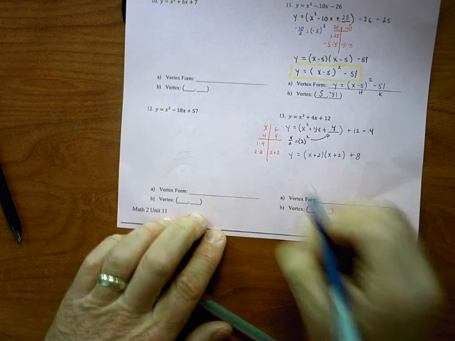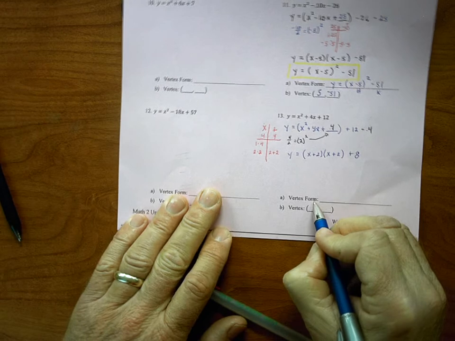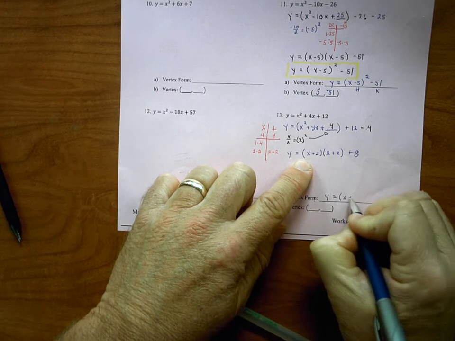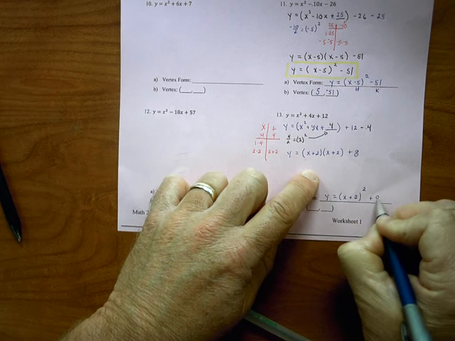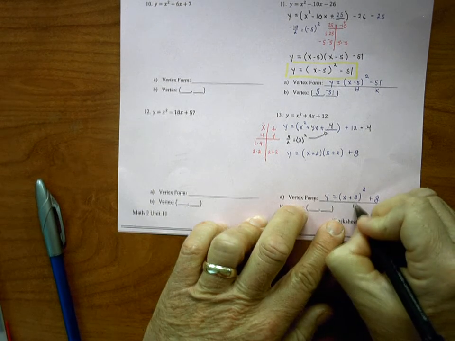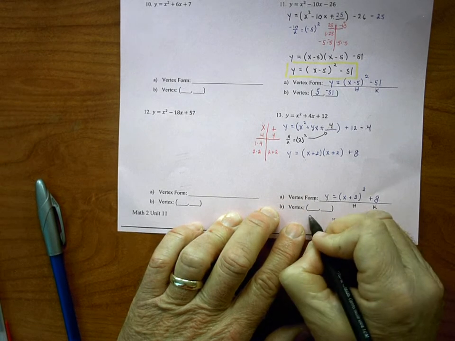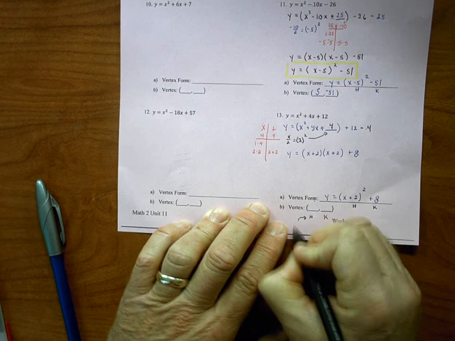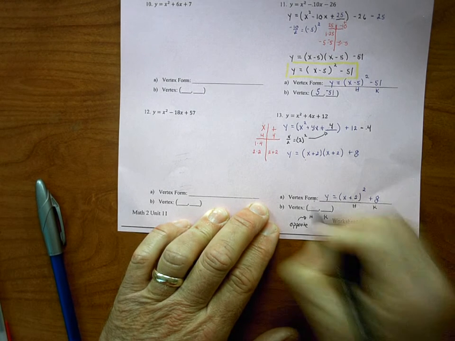Okay, so how many pairs of x plus 2's do I have? I have 2 of them, and that's going to give me my vertex form. So I'm going to get y equals, I have 2 pairs of x plus 2's, so I'm going to have an x plus 2 squared and then a plus 8. There's my vertex form for number 13. Okay, that makes my h value positive 2, that makes my k value positive 8, and then remember your h and your k are your vertex coordinates, but remember for the h you have to think opposite. So, since the h value is showing as a positive 2, that really means we put a negative 2 here.